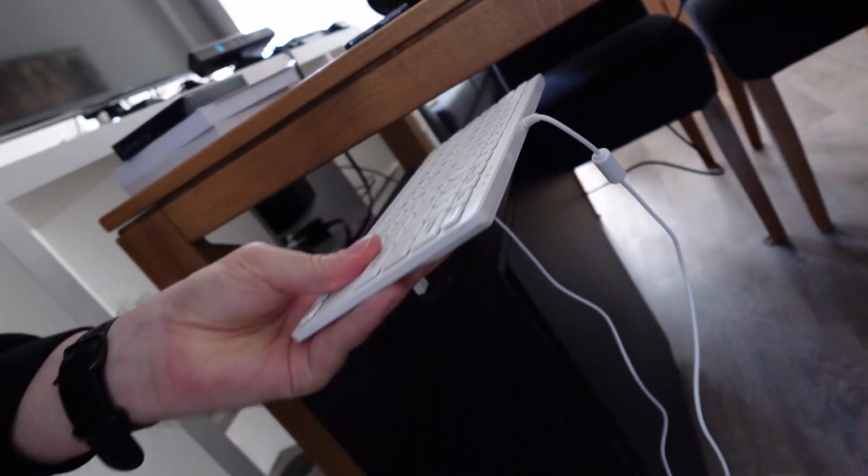Yes. And well, let me actually show you the PC. This is the big case, and I have connected this little keyboard that will help me. And then also here we have this big TV connected. So yeah, let's go ahead.